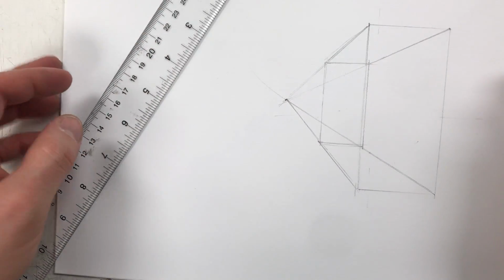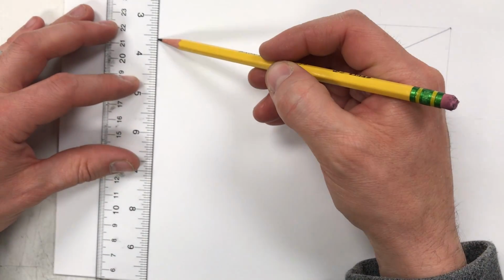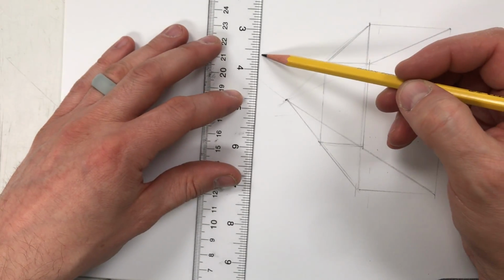I'll do another one just to reiterate, and I'll do it a little bit wider so it'll make a little more sense.